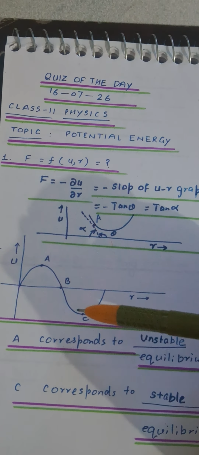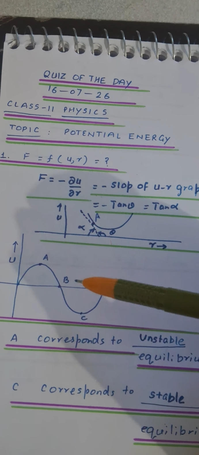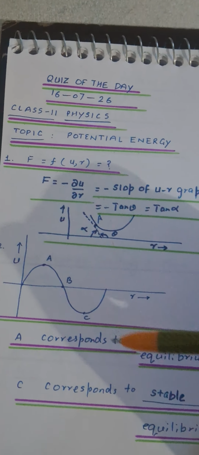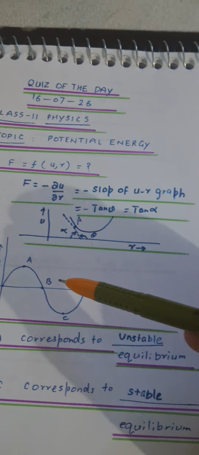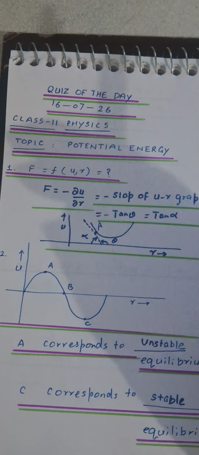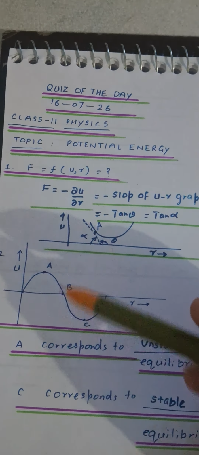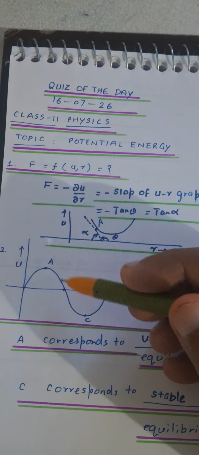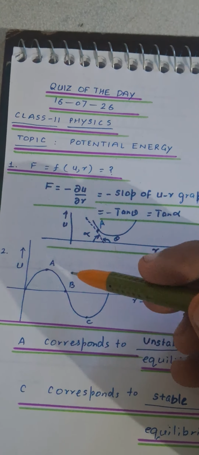While for C, we can see that there is a local minima at C, so it corresponds to the stable equilibrium position. B corresponds to a point of zero potential energy. So force is not 0 at point B. As you can see, the slope is not 0, so it's not equilibrium at all.